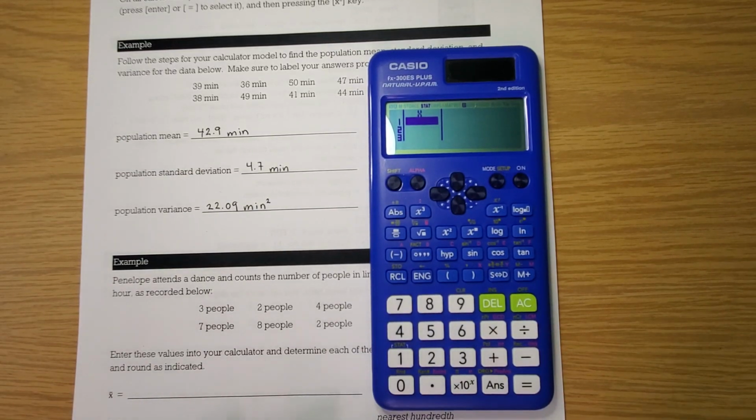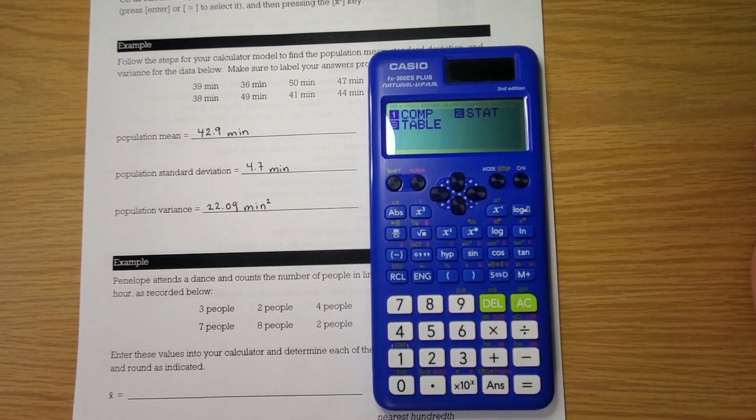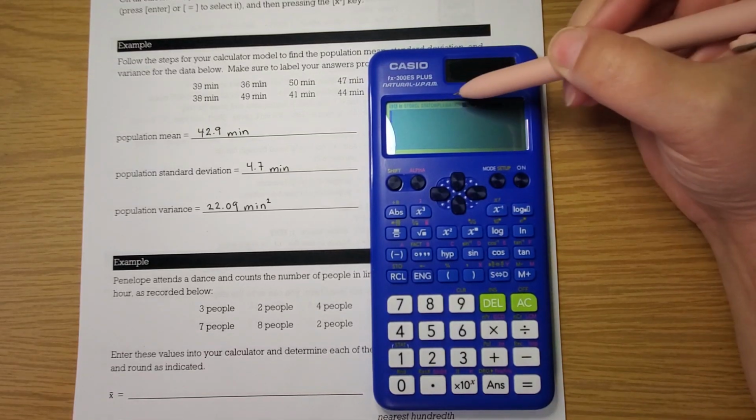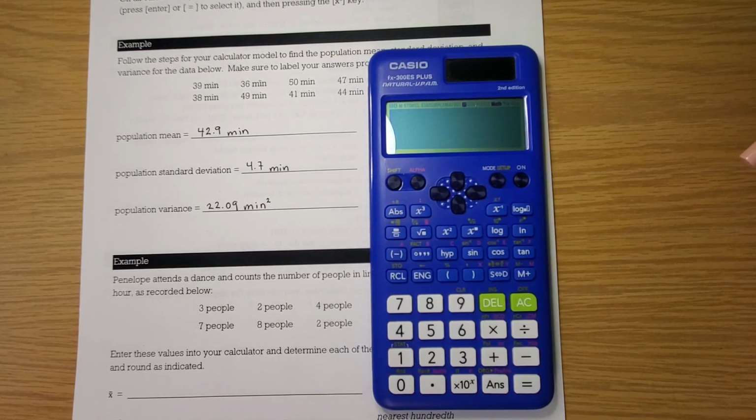Then to get out of statistics mode, I'm going to go to my mode button and choose 1 for computation. And you can see there's no longer any stat up here at the top. So that's how you can clear out of statistics mode.